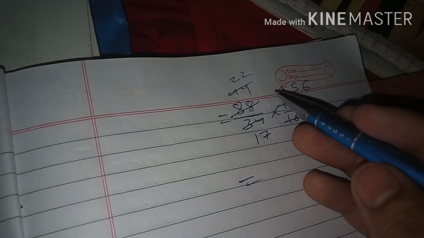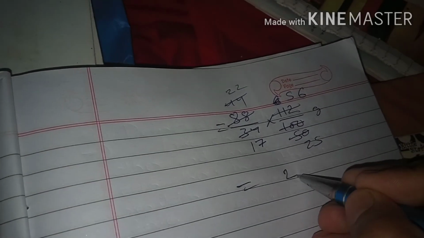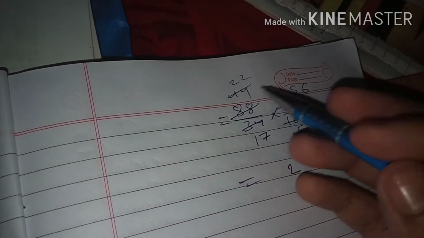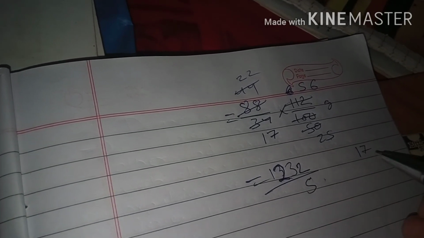So 56 into 112, and 56 into 112 plus 11 is 112 plus 11, 120, 123, divided by how much? 17 5s, 25 7s, 25 7s is 175. 21 is 25 plus 17, that is 42, so 425.